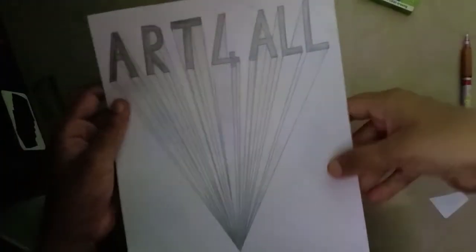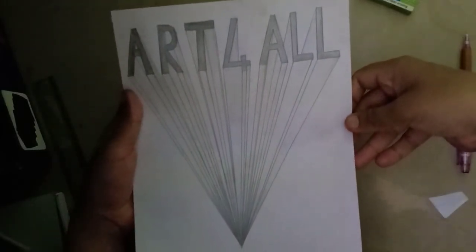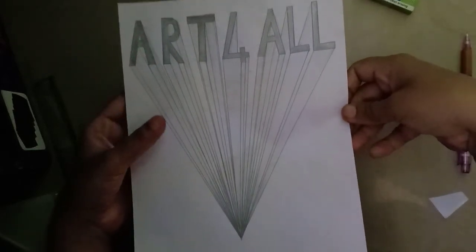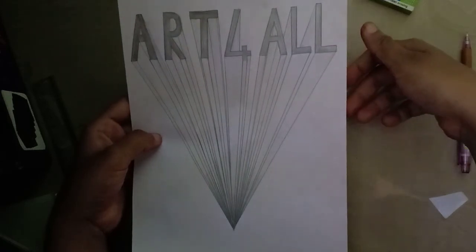So now I hope you can clearly see this. This is another type of representing the 3D letters. You can try any words like this.